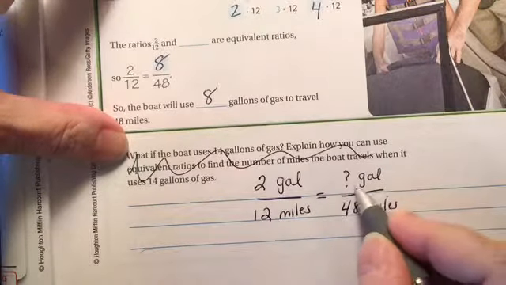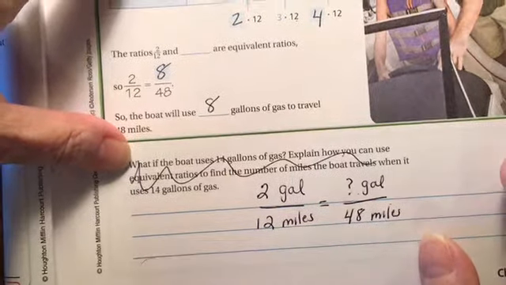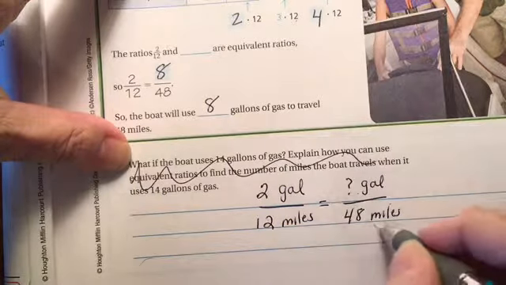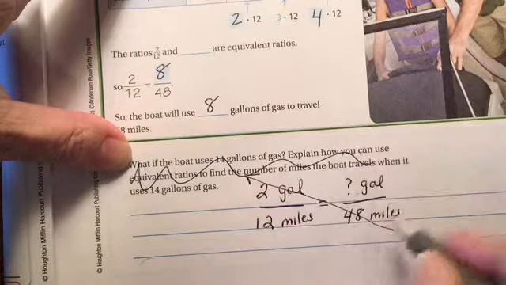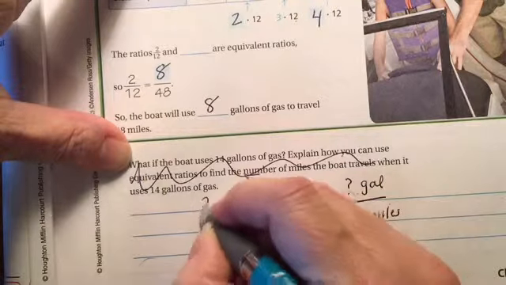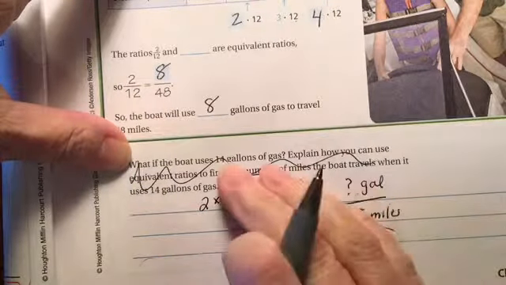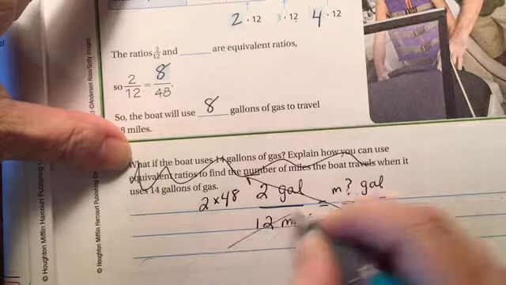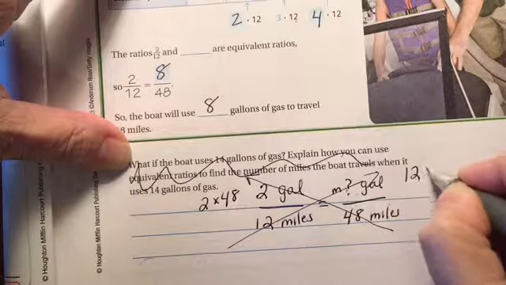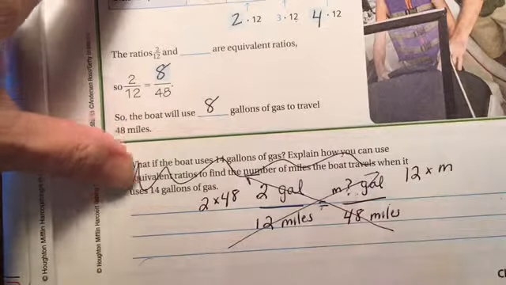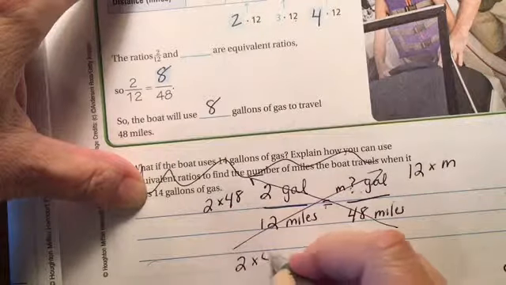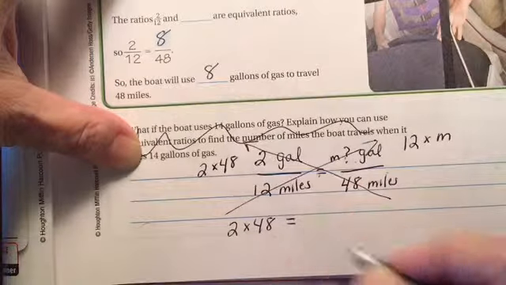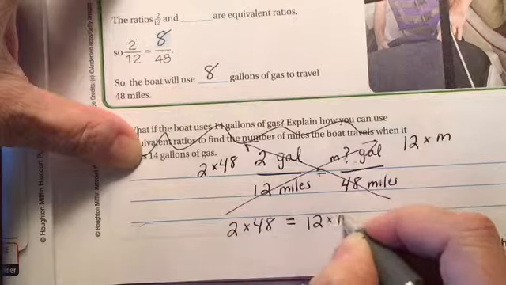So I'm going to come back to where we were now. Okay. So I'm trying to find what number here is going to make these equivalent. So I'm going to use this cross multiplication method. So 2 times 48, 2 times 48 would be my number up here. And let's give this a variable. Let's call this m. All right. And then this side, cross multiply up, would be 12 times m. And they're equal to one another. So I have 2 times 48 equals 12 times m.